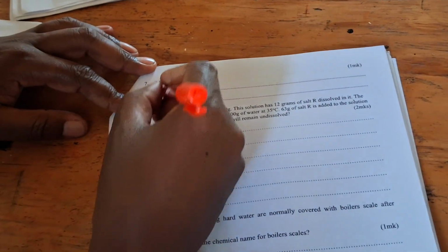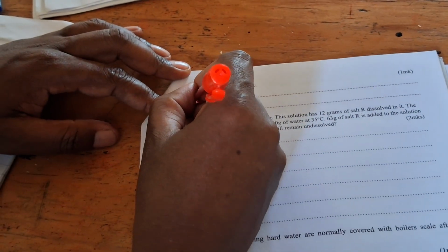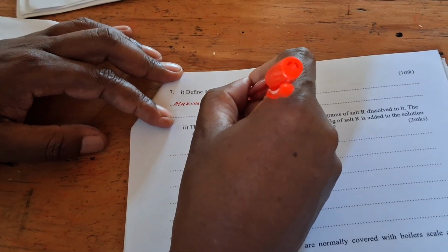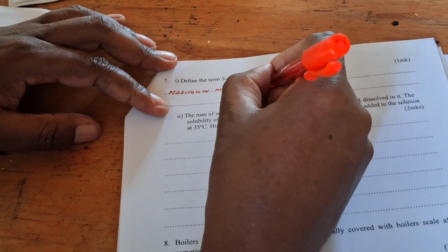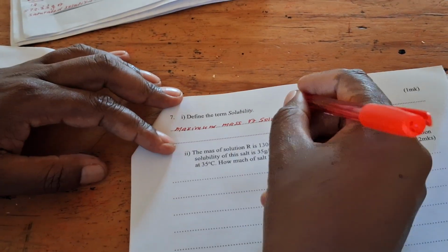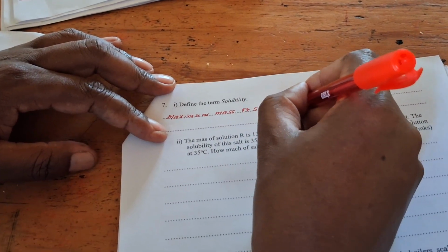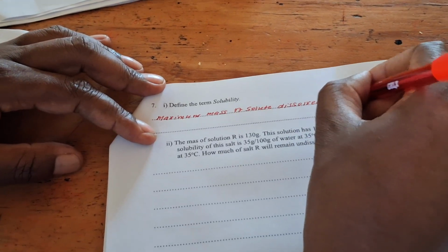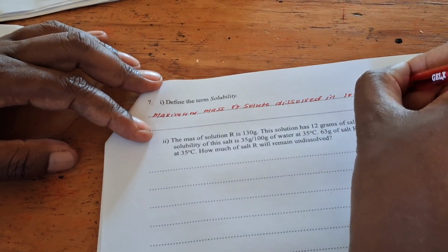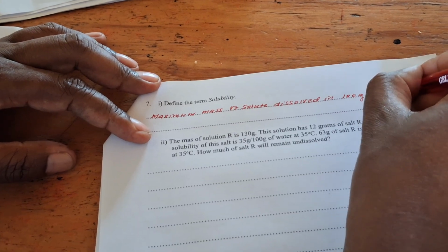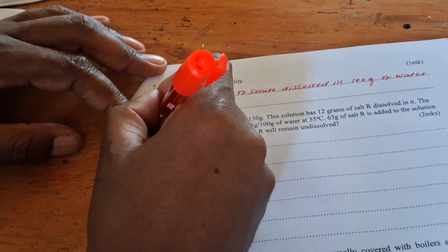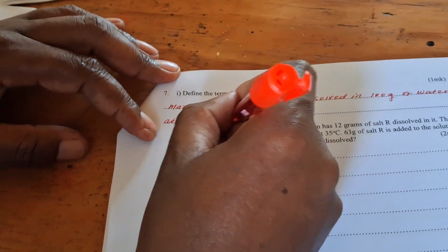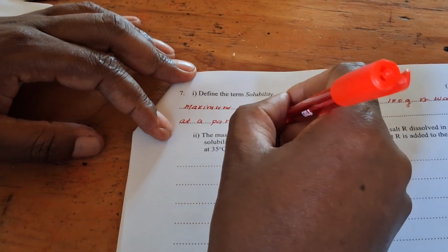Let us define the term solubility. So solubility refers to the maximum mass of solute dissolved in 100 grams of water at a particular temperature.